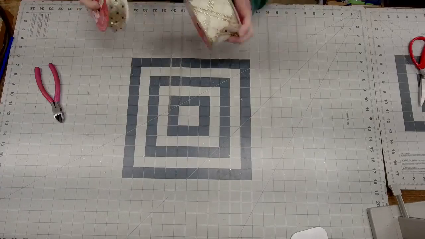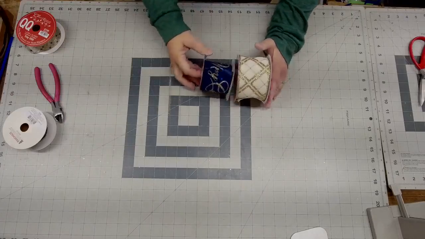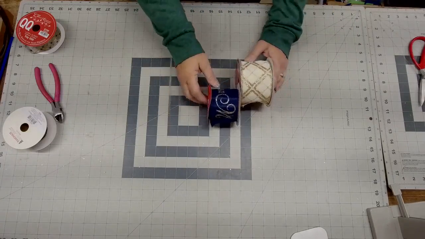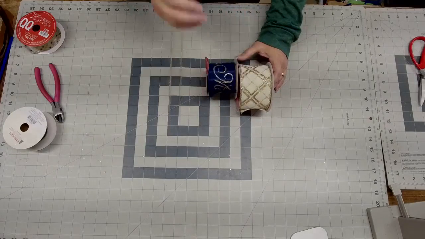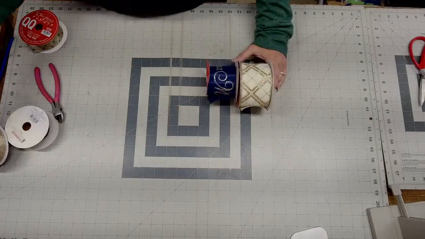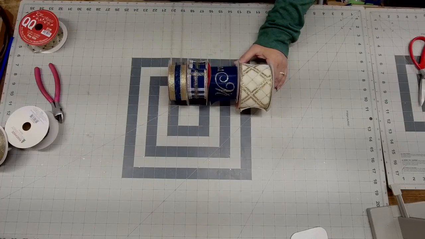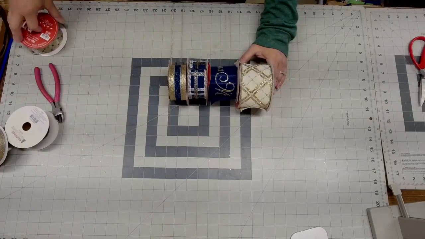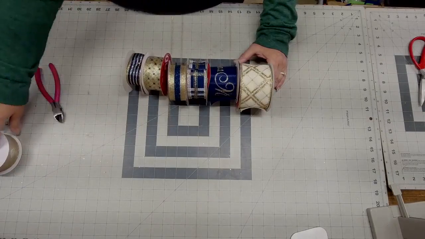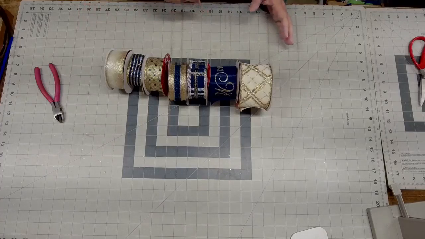So, ribbon choices. Well, we have the ones we were using. So I think I'm going to do the cream, because the cream will sit on the royal blue. Then we'll have our Merry Christmas. Then we have our blue and our blue and gold. And then I couldn't decide which one I wanted, so I brought all three over of the ones that we're going to mix in.